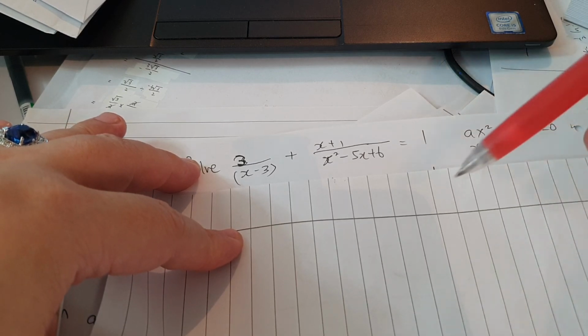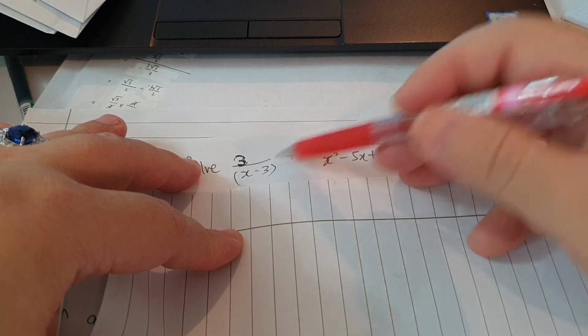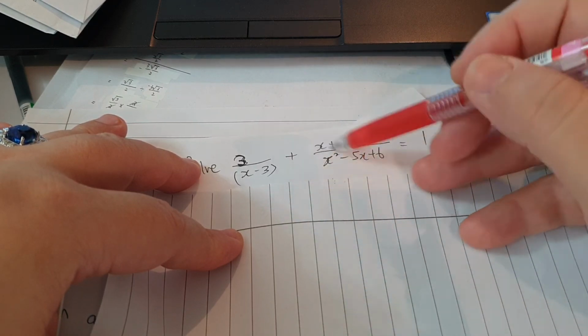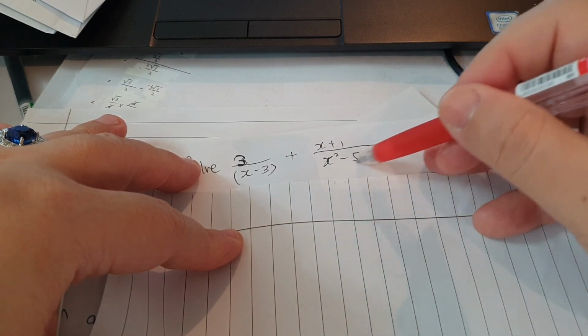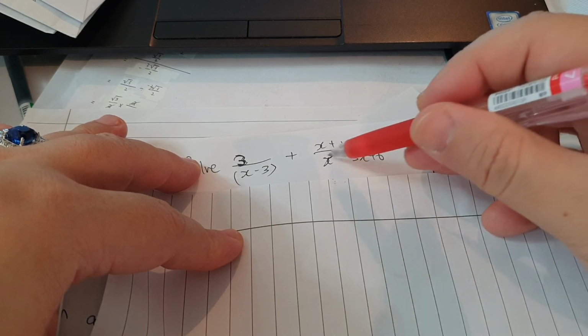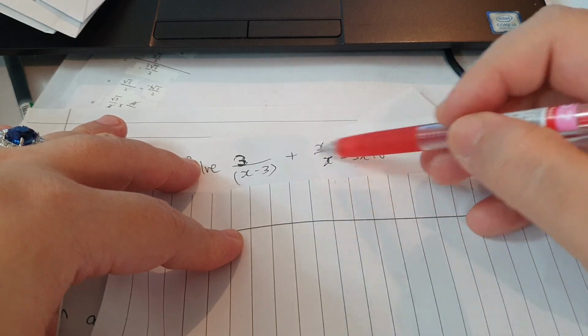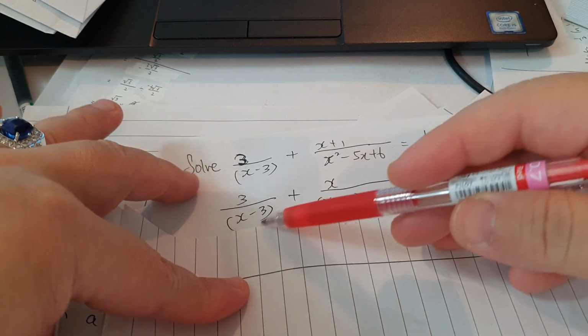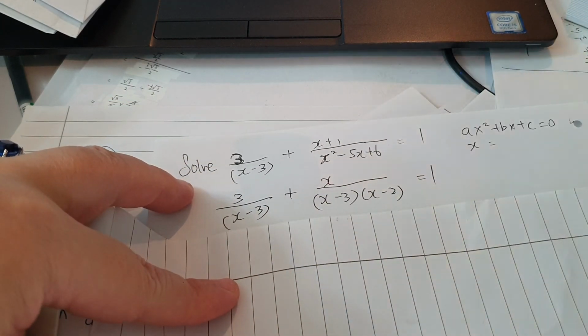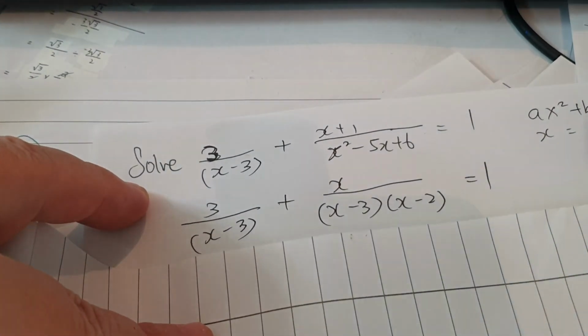Alright? Now, before you can combine these two into a single fraction, you must factorize this. Why? Because you need to know this is what times what. Then you can make these two denominators the same, you see. So first thing you do is to factorize like that.